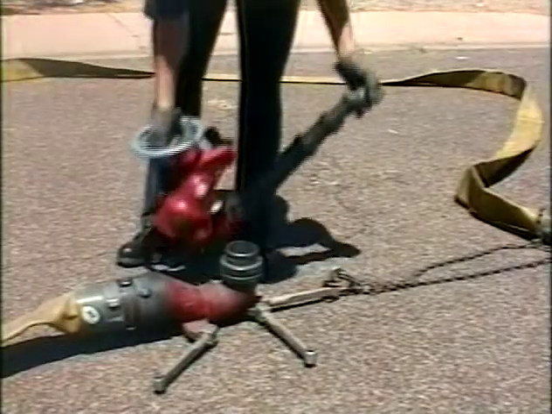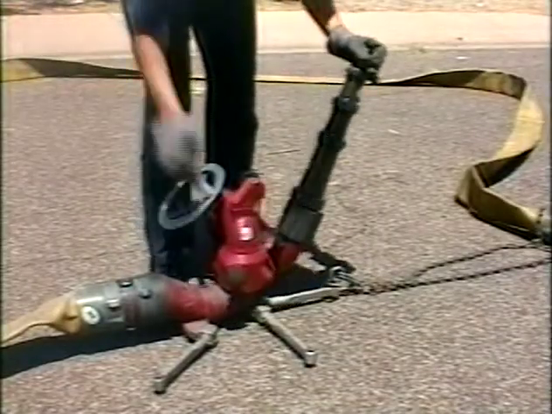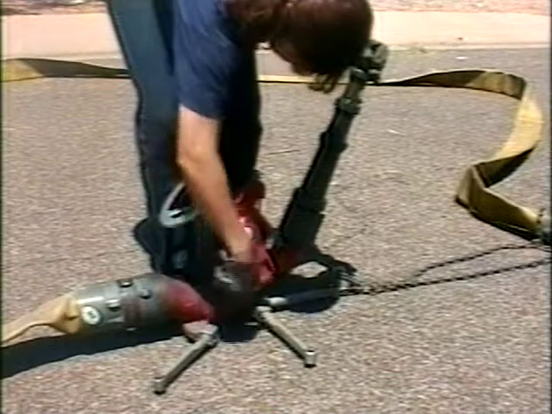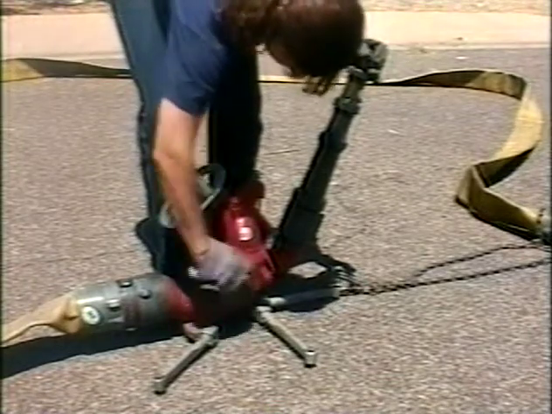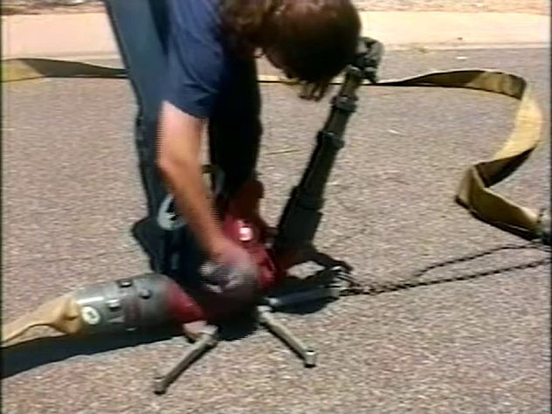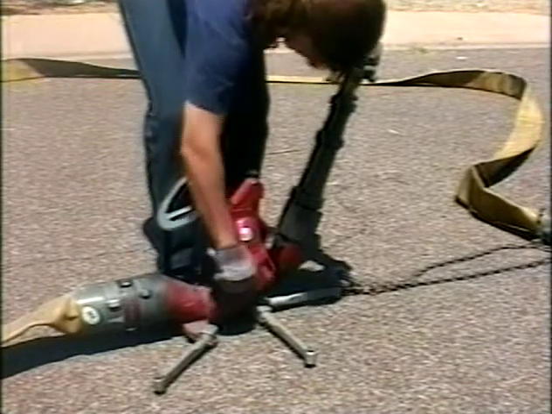Then secure the top of the appliance to the base. You should hear and feel several clicks when securing. Then screw the swivel mount and handle lock all the way down. Then check that the appliance is secured.